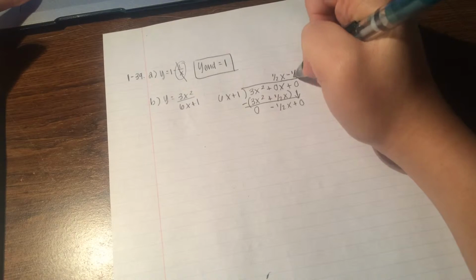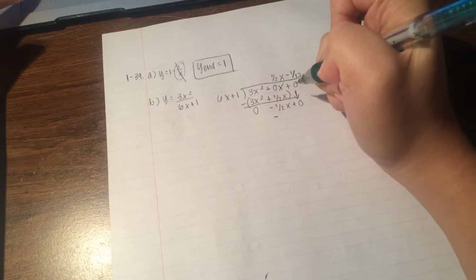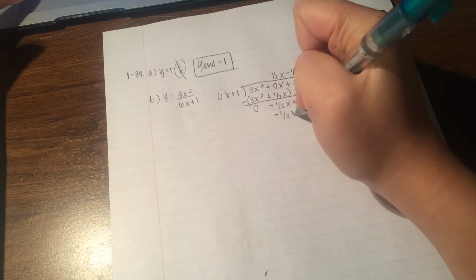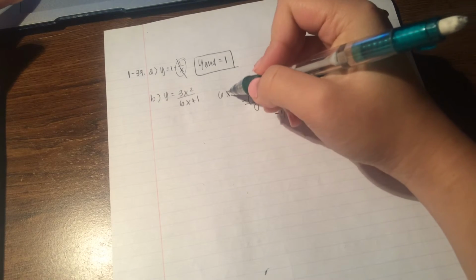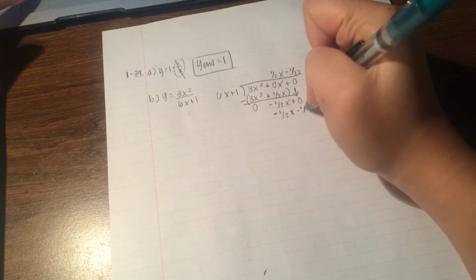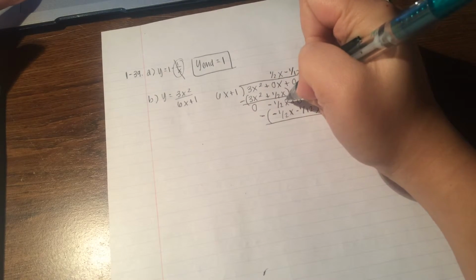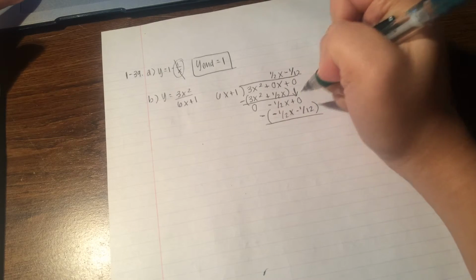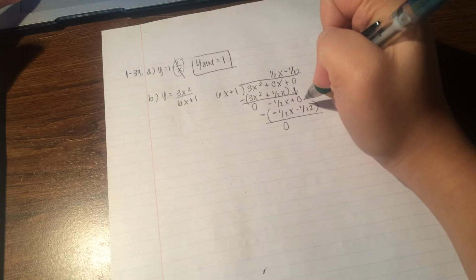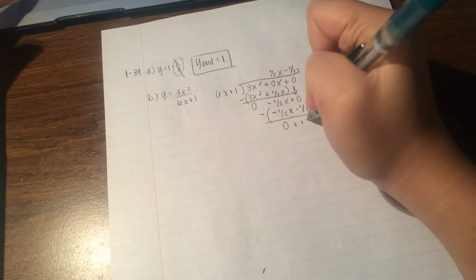The answer is negative 1/12, and that gives negative 1/2 x, because you do negative 1/12 times 6x, and then negative 1/12 times 1 is negative 1/12, and then you subtract. So negative 1/2 x minus negative 1/2 x is 0. And 0 minus negative 1/12 is simply 1/12.